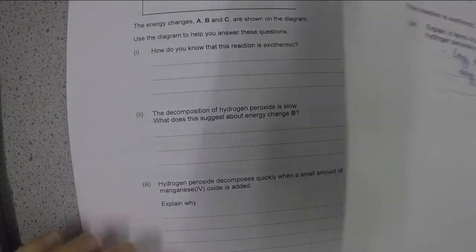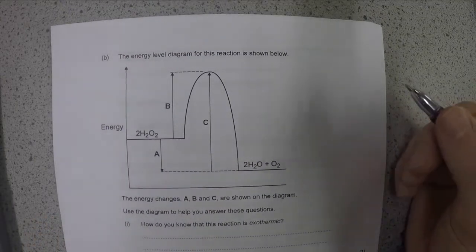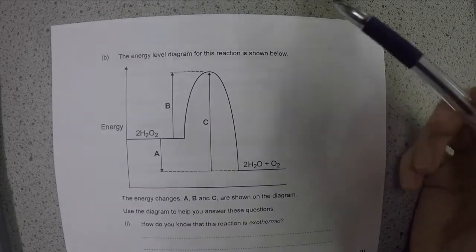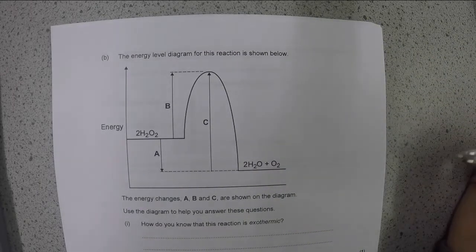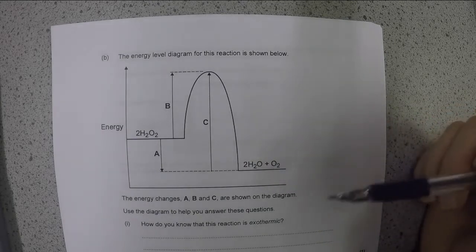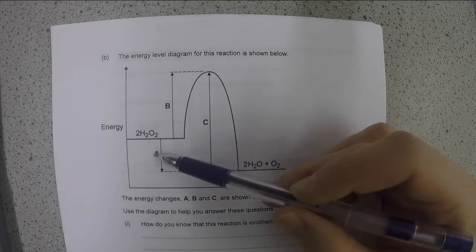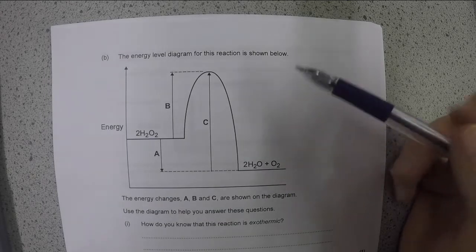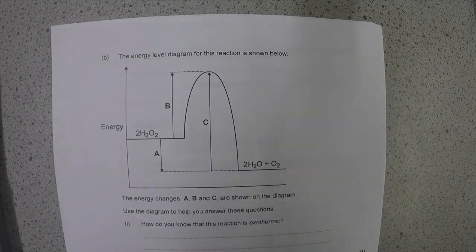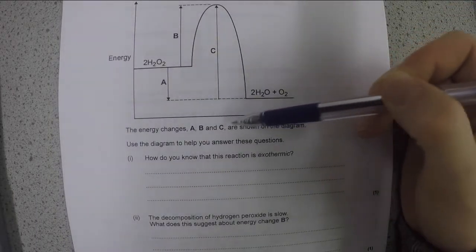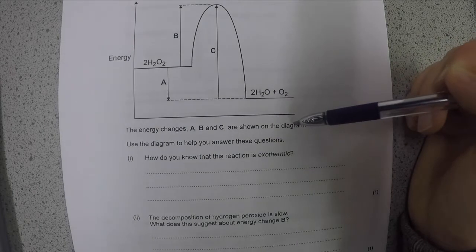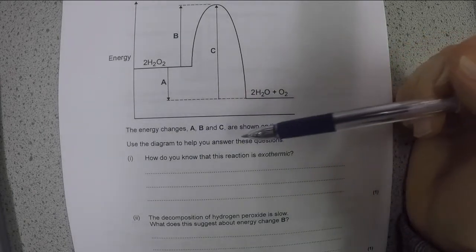Okay, let's go on to part B, and it's given us an energy level diagram. Hopefully this is familiar to you, but we've got a few letters which we're going to be asked about. We've got to know what each of these different letters refers to. So let's see what the questions say, and then we'll come back to that diagram. It says the energy changes A, B, and C are shown on the diagram. Use the diagram to help answer the questions.